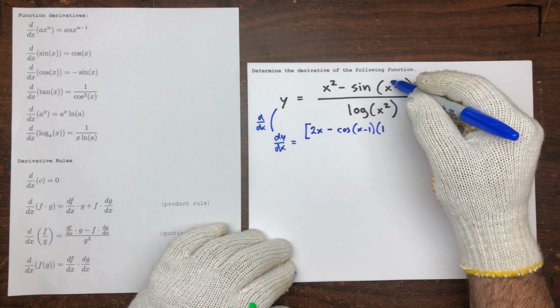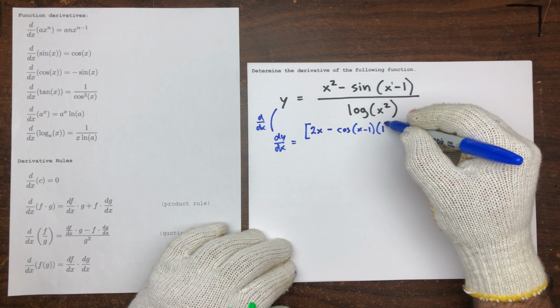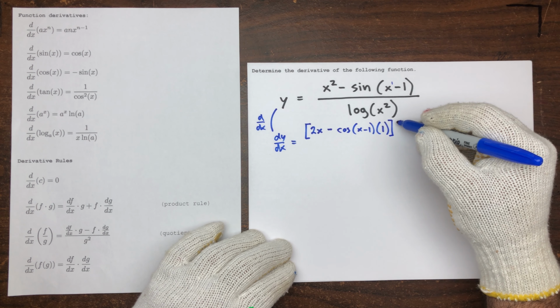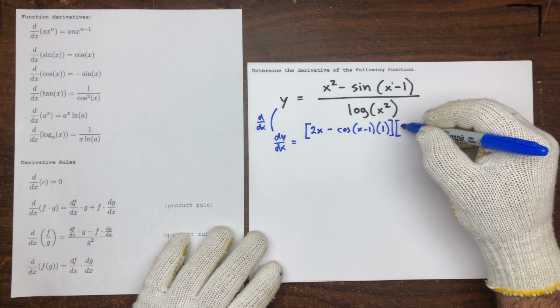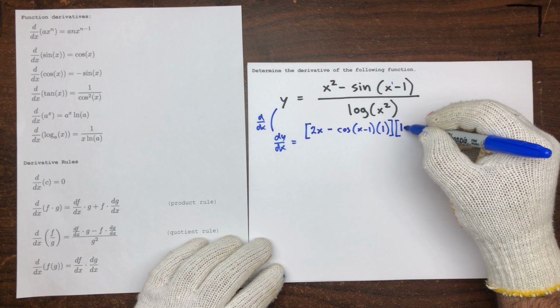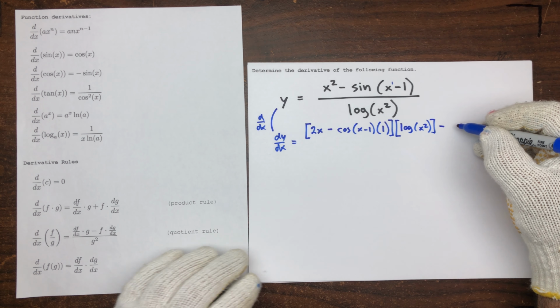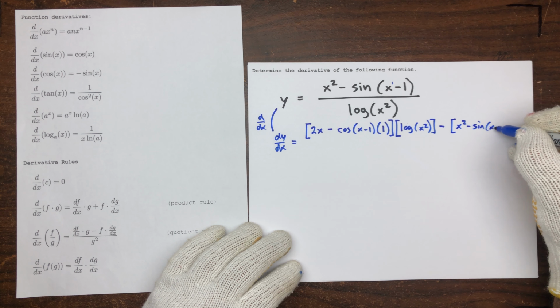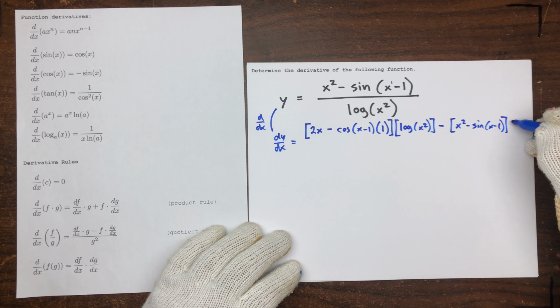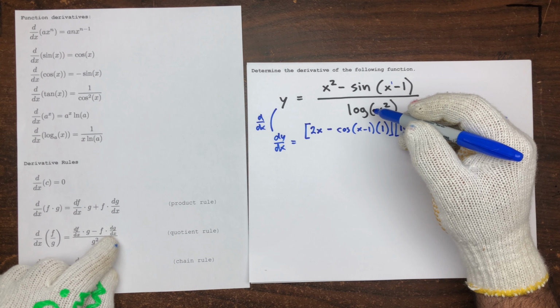The derivative of x minus 1: the 1 comes down, 1 minus 1 is 0, and the derivative of a constant is 0. So it's just going to be times 1. That's pretty easy. Okay, cool. And then we multiply that by g. We're done. We took the derivative of the top. Now we multiply it by g itself. So log of x squared minus f, which is this whole ugly thing again, minus sine of x minus 1. Okay, times the derivative of the bottom, dg by dx.